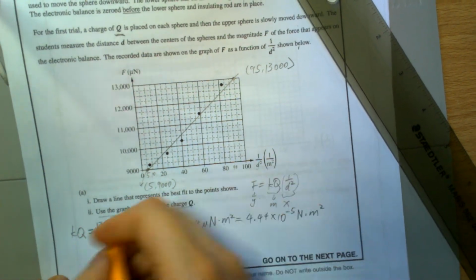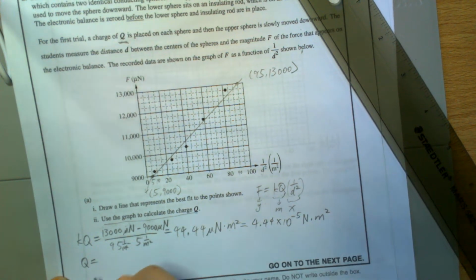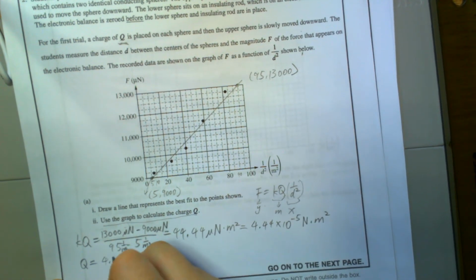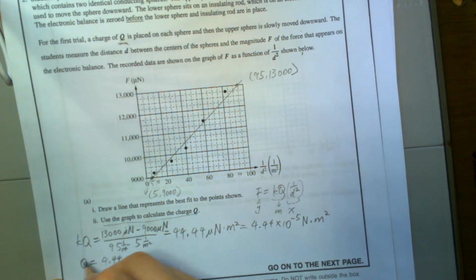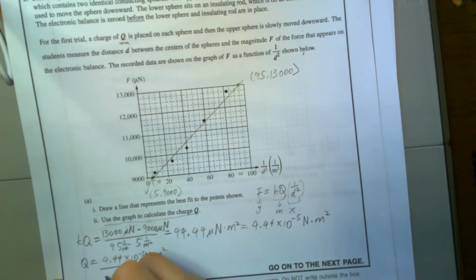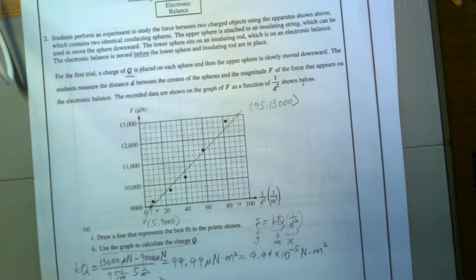That means we know what KQ is, right? So we can easily calculate the value for Q. You should simply divide this by K. What K is, let's check. If you have the formula sheet, better take it out.